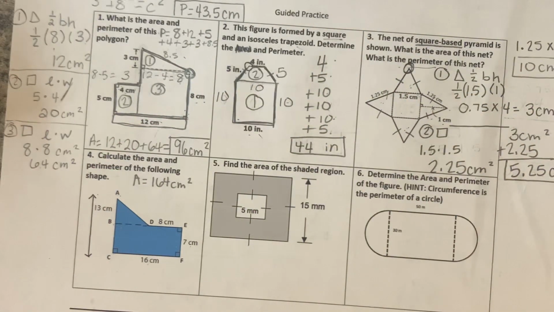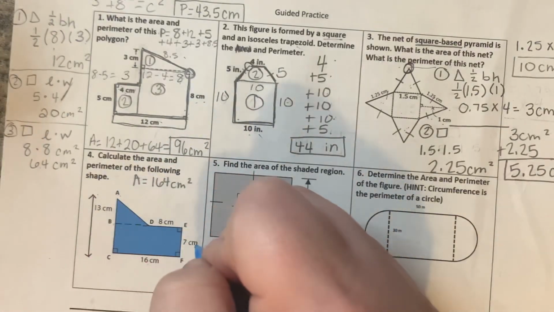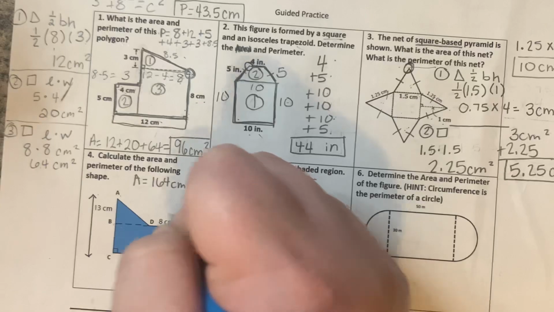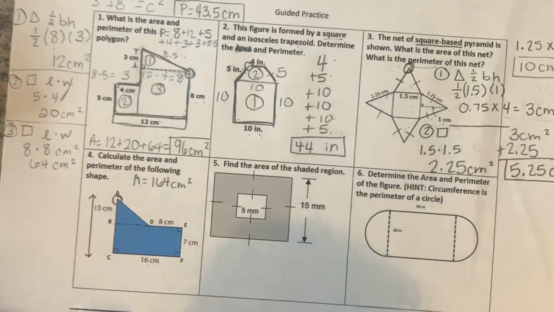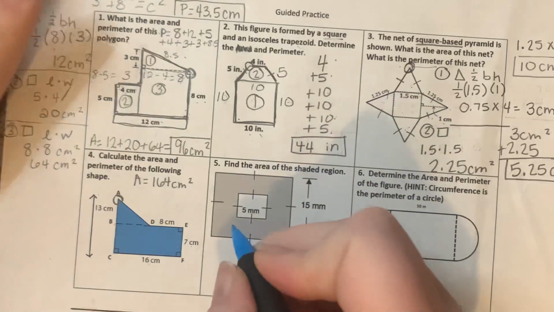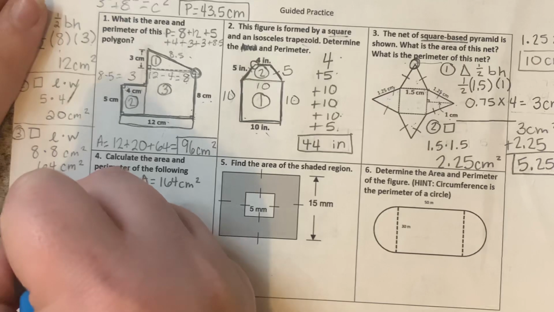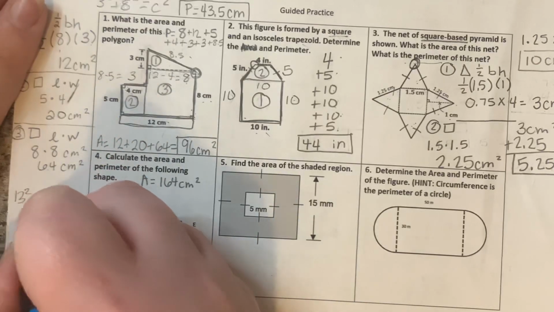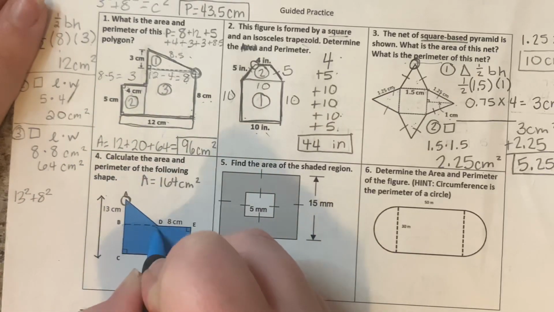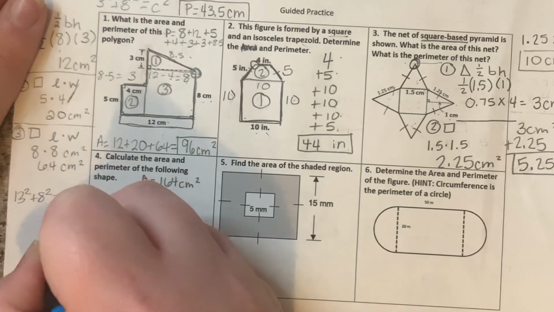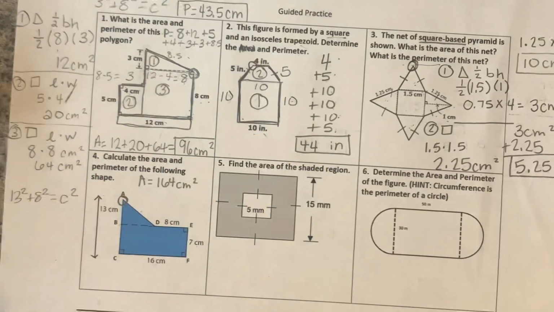Now let's talk about the perimeter. Again, I'm going to draw on the shape. Pick a side to start with. I'm going to pick this top corner. Again, we're missing a slant, so we're going to have to do the Pythagorean theorem quickly. We're going to do 13 squared, which is our first leg, plus 8 squared, which is our second leg, to find our third side, which is our hypotenuse.